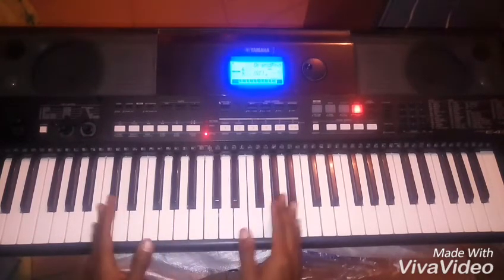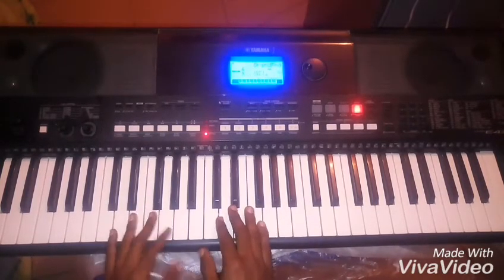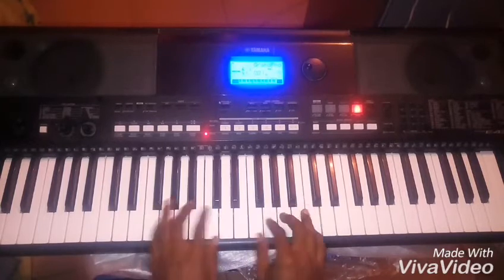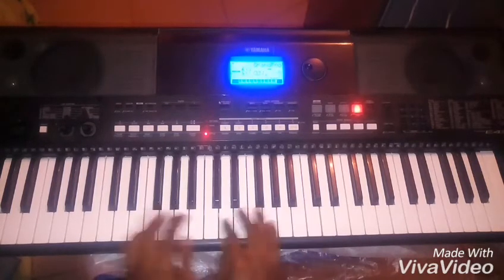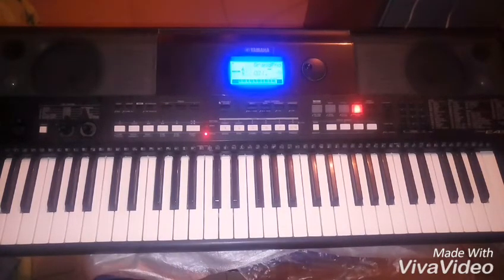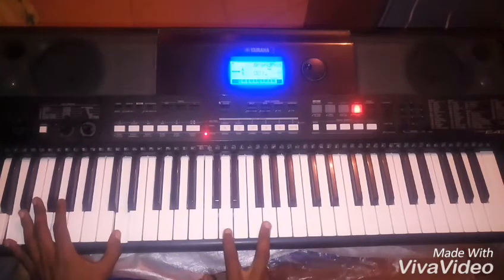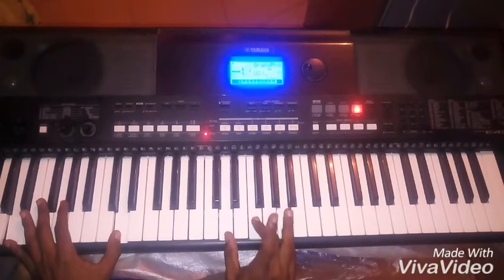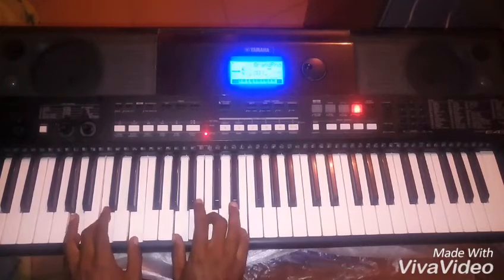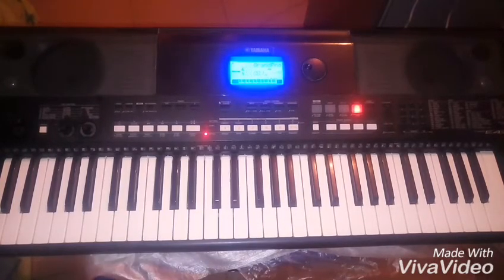So I'm just using these 3 chords: the 1, the 4, the 5, the 4, and the 1. Simple. Now let's spice it up. Let's add the D minor chord and A minor chord to it. So what do we do?